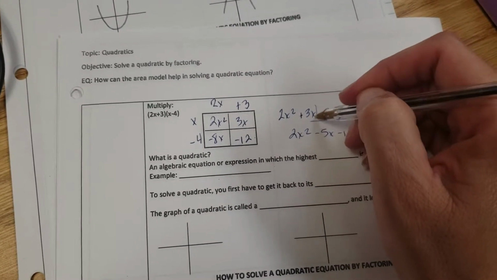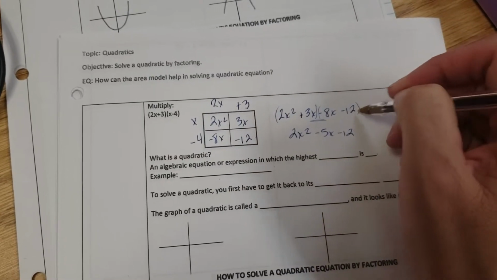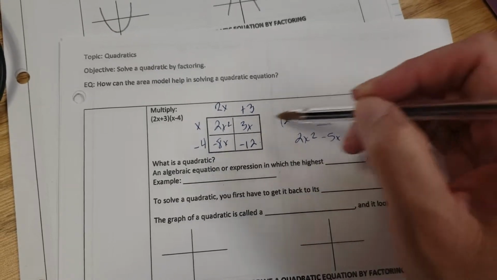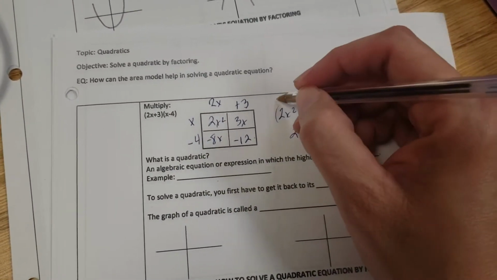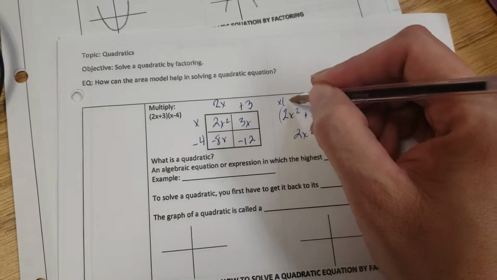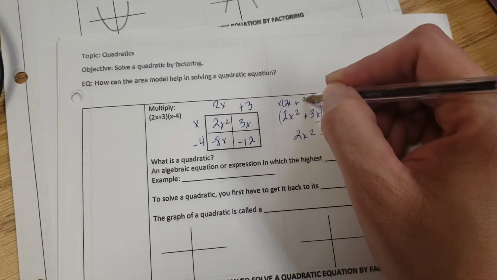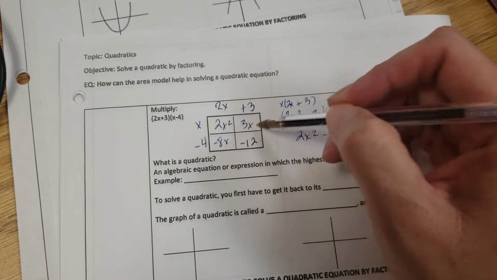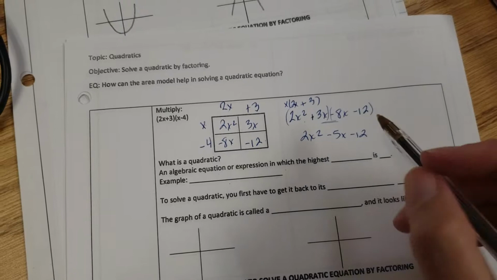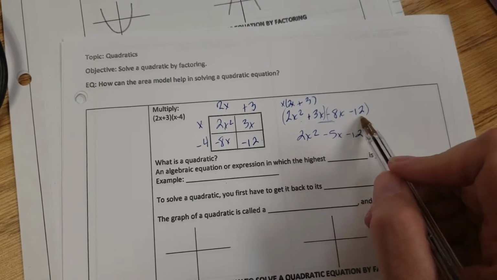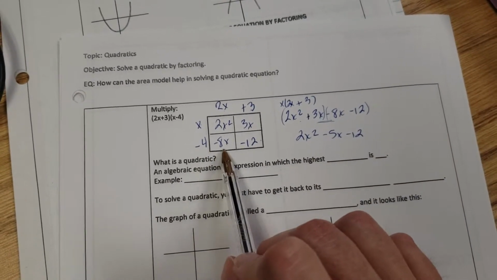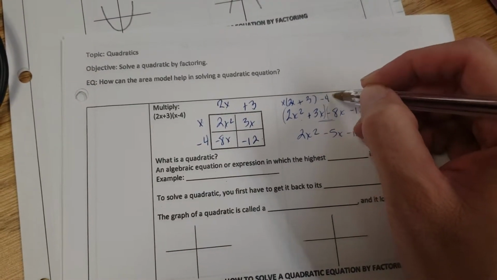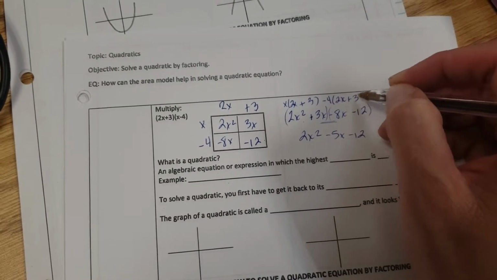But I want to point out where these two pieces of this equation come from. The 2x squared plus 3x comes from multiplying x times 2x plus 3. So we multiply x times 2x, we get 2x squared. We multiply x times 3, we get 3x. Likewise, the negative 8x minus 12 comes from multiplying negative 4 times 2x and negative 4 times 3. So negative 4 times 2x plus 3.